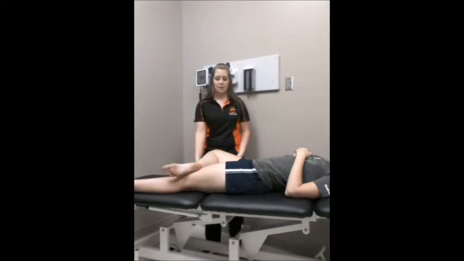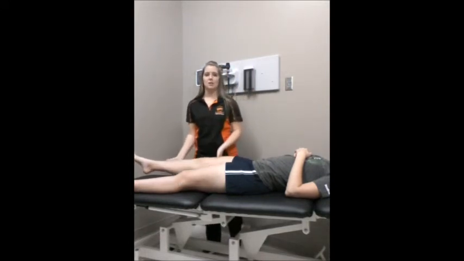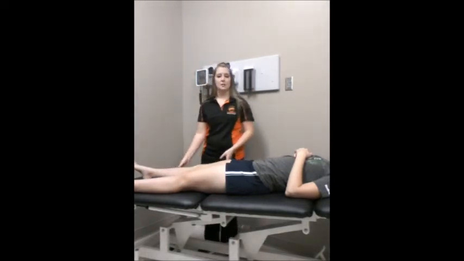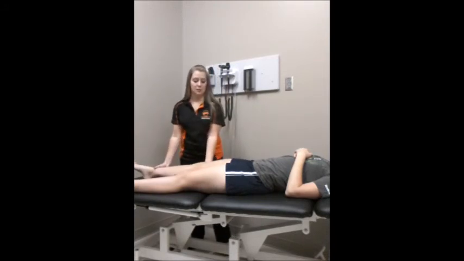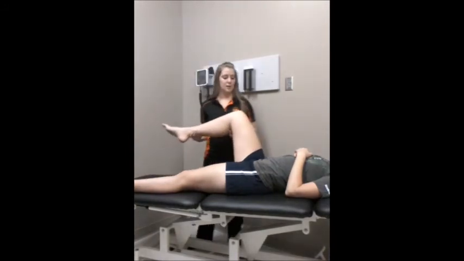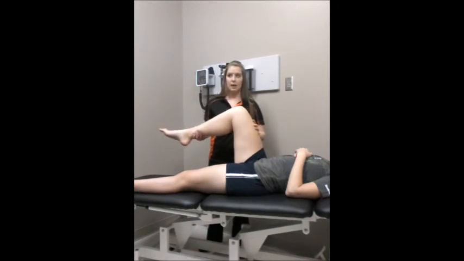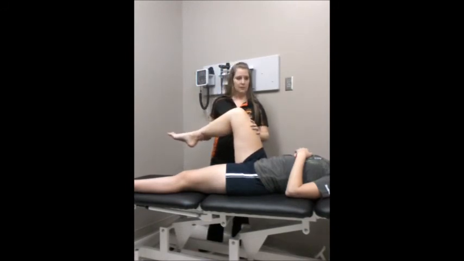To perform the FADIR test, the patient is again in a supine position, and this test is performed passively with hip flexion, adduction, and internal rotation. So I'm going to passively move my patient into those positions. So flexion, adduction, and internal rotation.